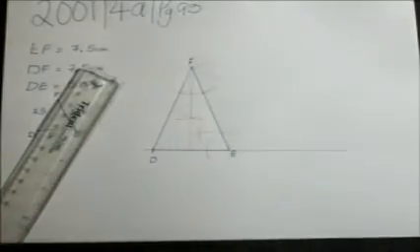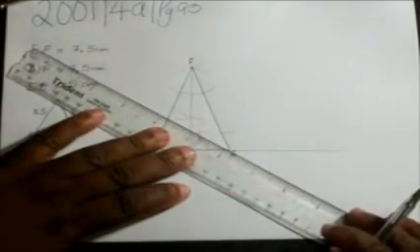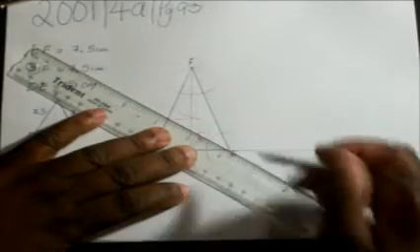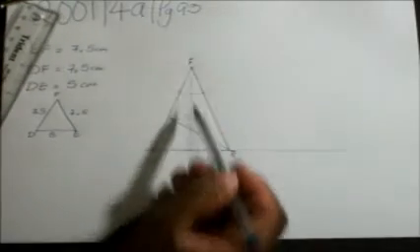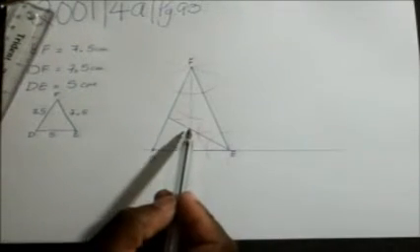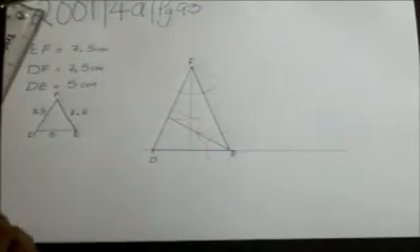Now, if I draw a line from the vertex E through where those two arcs intersect, this line is another bisector. Ladies and gentlemen, where the two bisectors intersect, that point is the center of your inscribed circle.